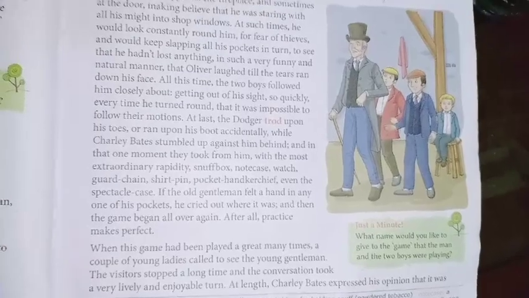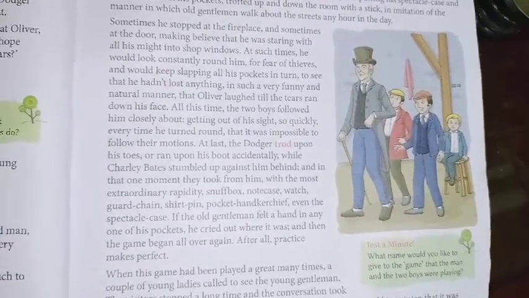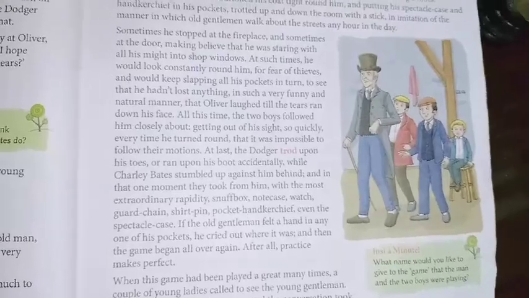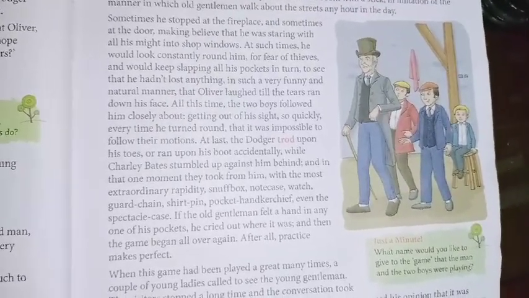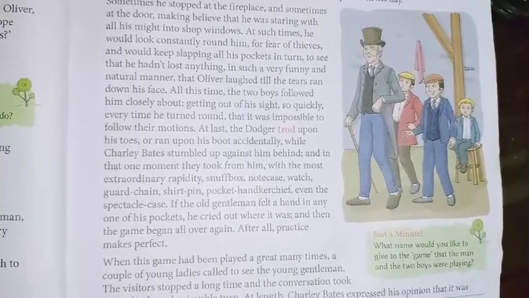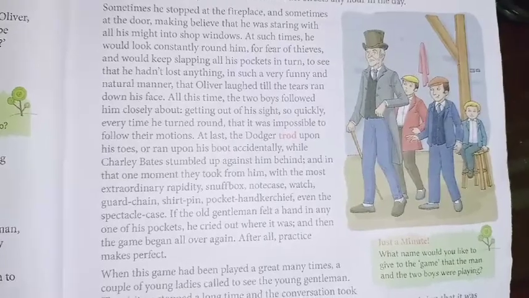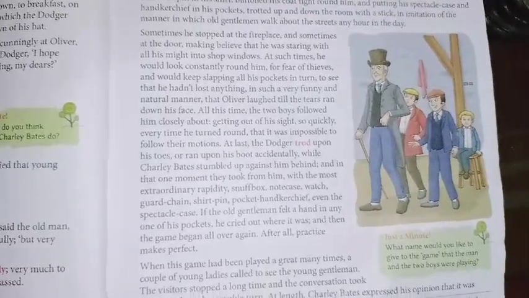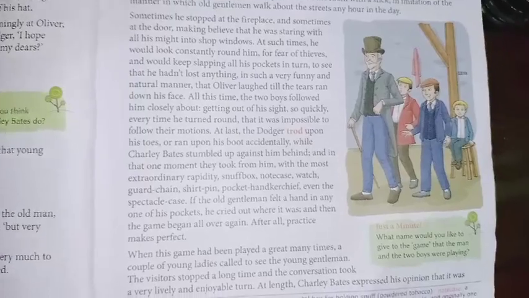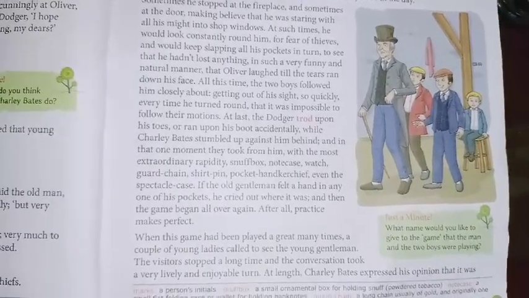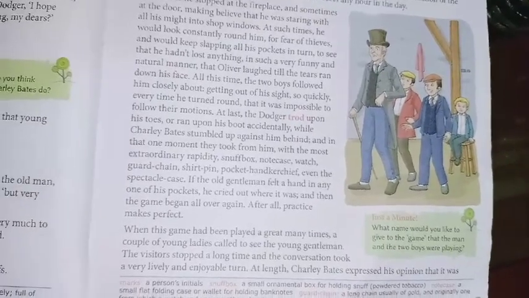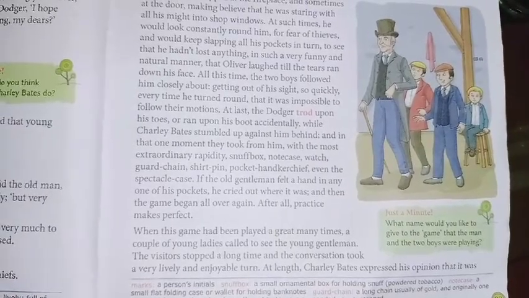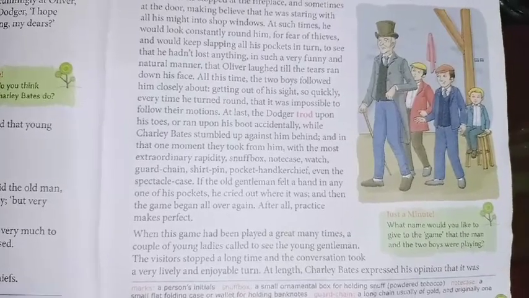So this is what happened. This gentleman, as you read in the previous paragraph, kept everything in his pockets. He put the guard chain, the shirt pin, and every pocket was full, with the handkerchief also. And this gentleman started walking right and left. Sometimes he was stopping near the fireplace, sometimes at the door, making believe that he was staring with all his might into a shop window. At such times he looked constantly around him for fear of thieves, and kept slapping all his pockets. Slapping means touching to check whether all the things are there in the pocket or not.